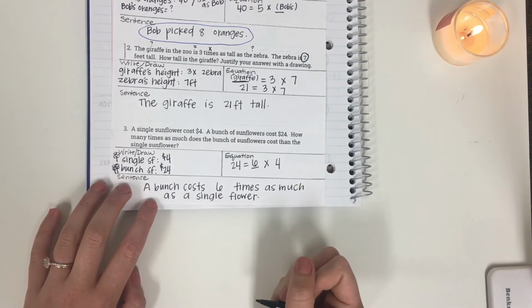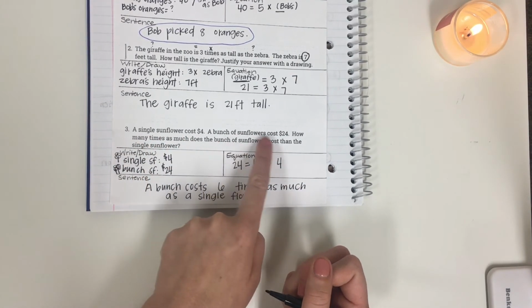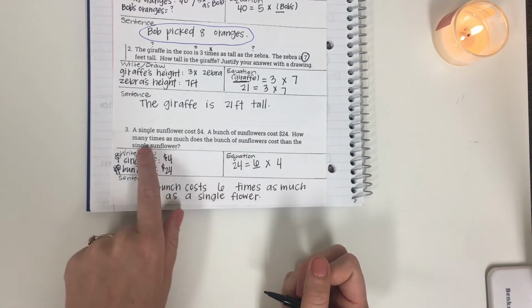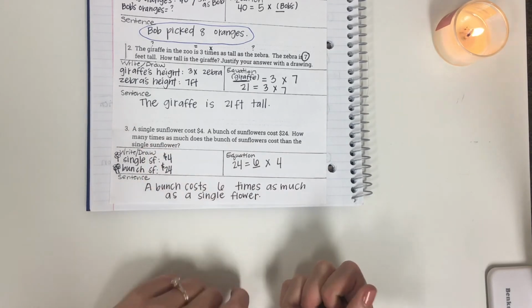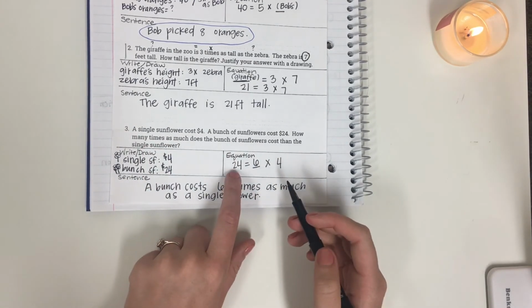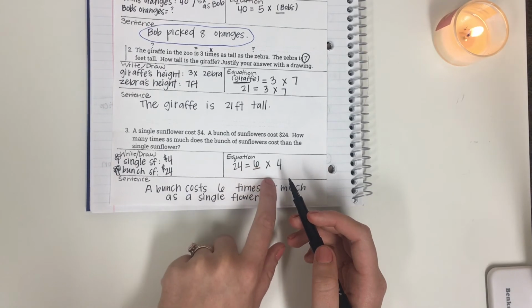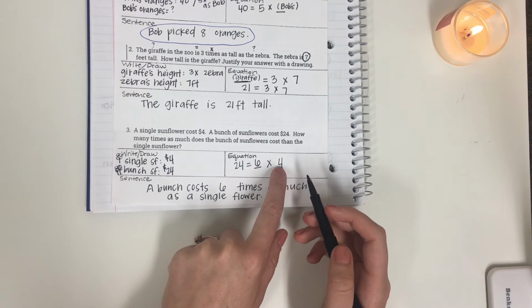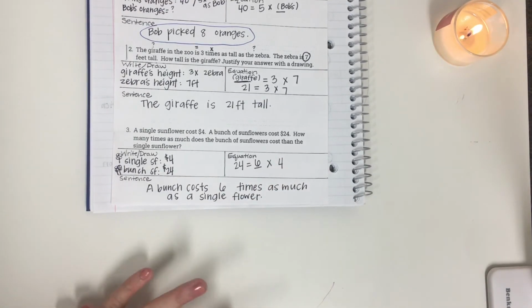Okay, so let's look at this again. A single sunflower costs $4. A bunch of sunflowers costs $24. How many times as much does the bunch of sunflowers cost than the single flower? 24 is 6 times as many as 4. Is that true? It is true. So our answer is correct.